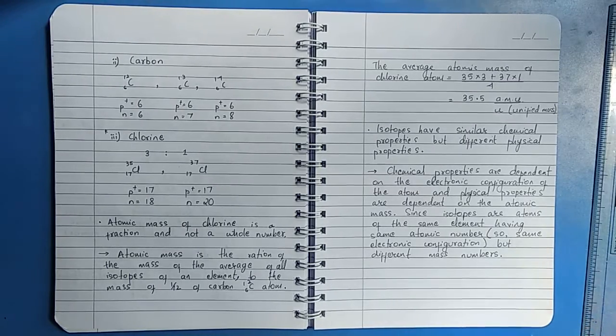Therefore, isotopes have same chemical properties but different physical properties.